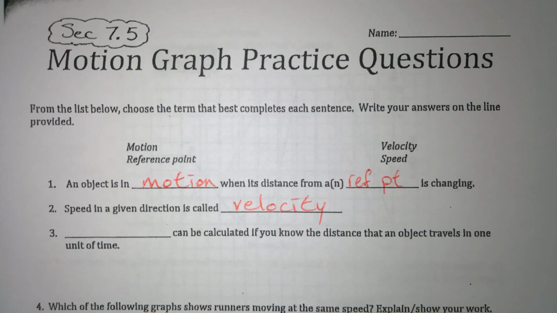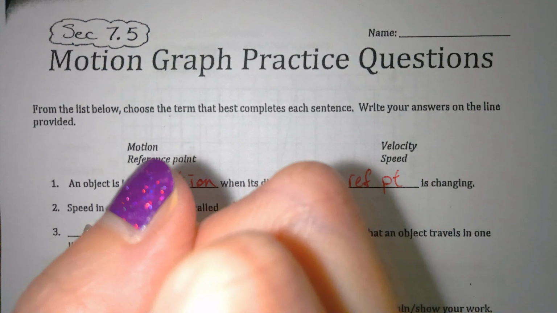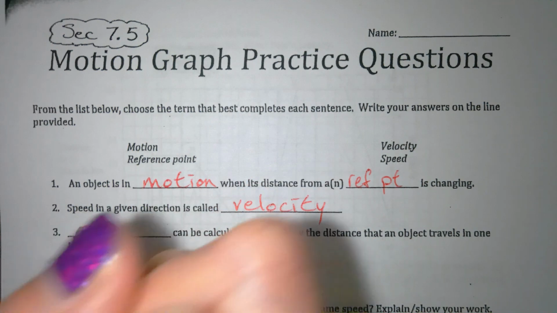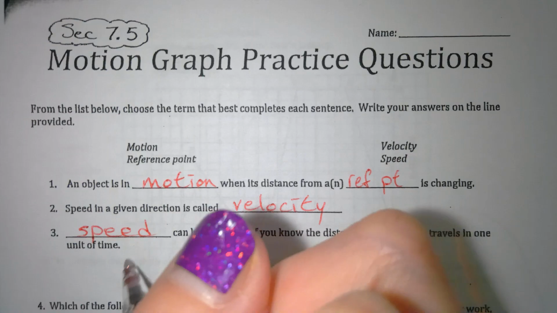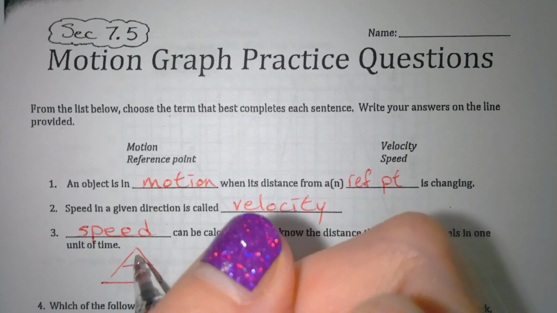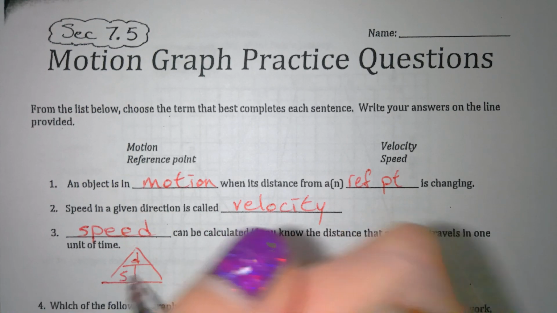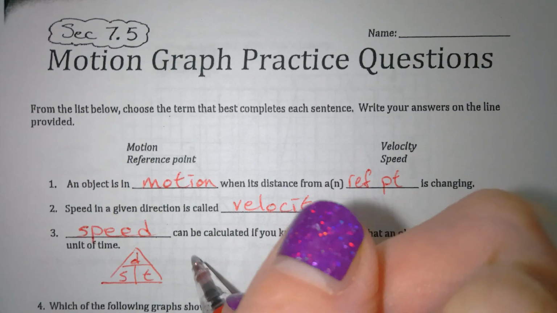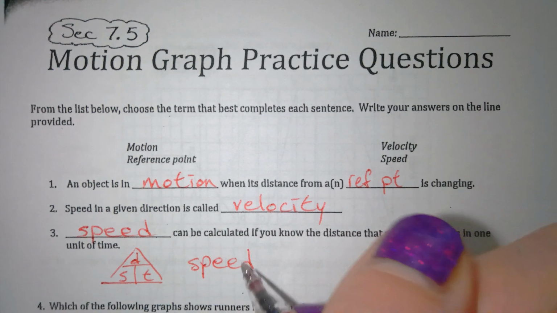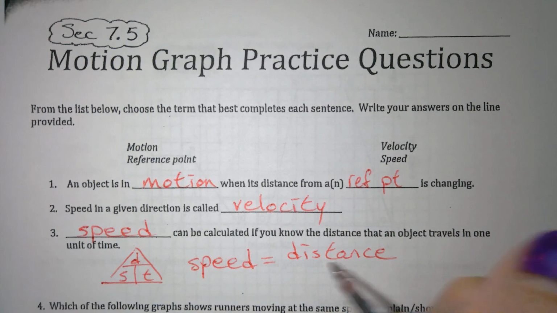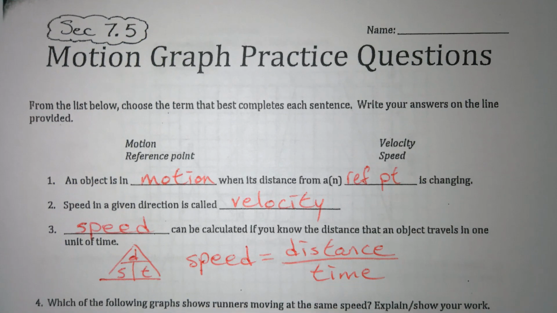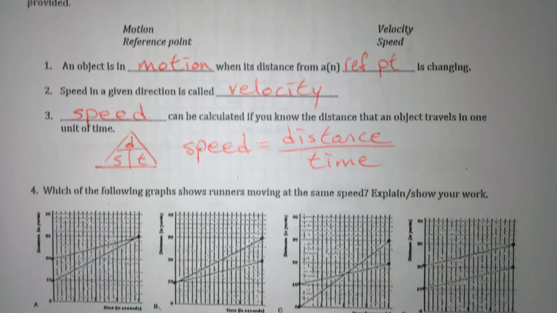And then Joshua, what would number 3 be? Speed, right? Do you guys remember the formula for speed? Yeah, DST. So speed equals distance divided by time. You will need to know this on the test. But it's nothing new. Speed is a calculation between distance versus time.